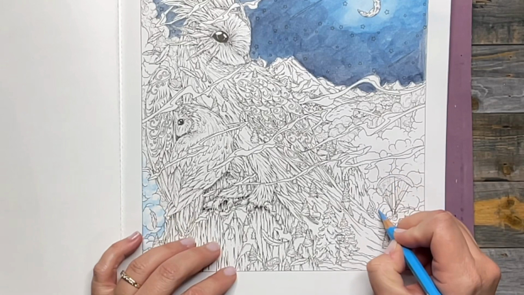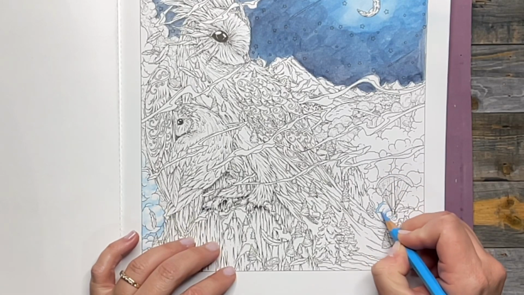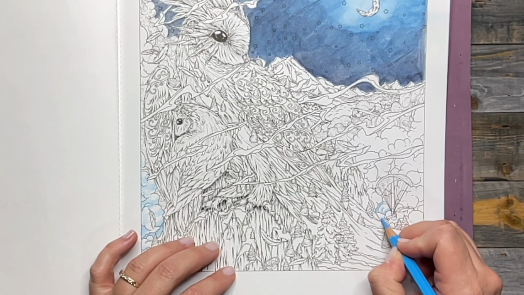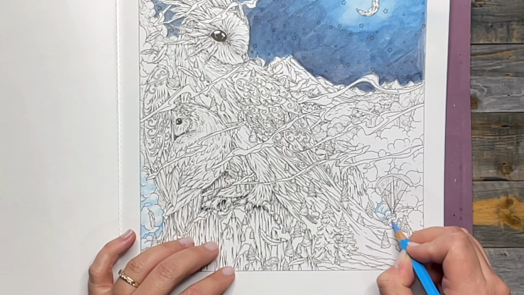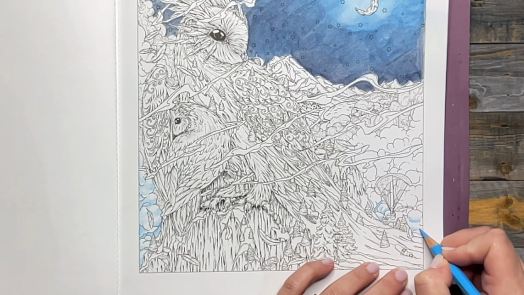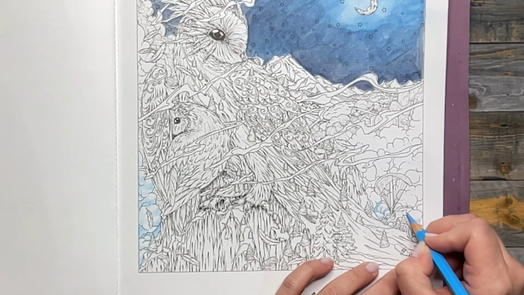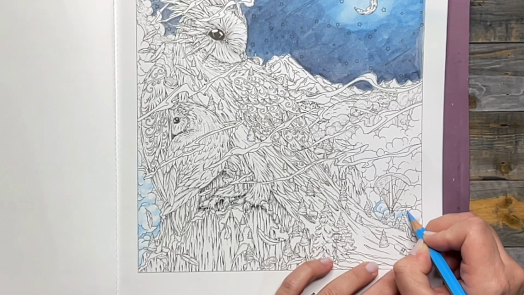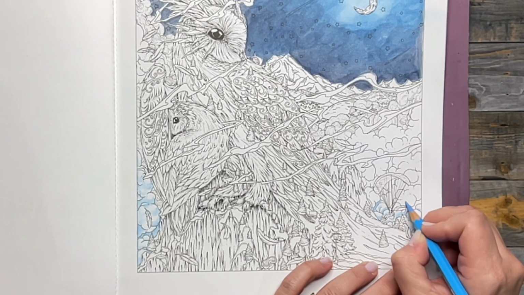All right, and these cloud formations were the next easiest thing to pick out. I'm using my lightest blue 145, and somehow I managed to record it in slow motion. So I edited most of this portion out, but I'm basically creating shaded circles inside each cloud shape.